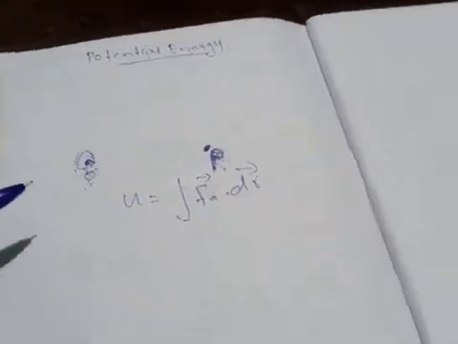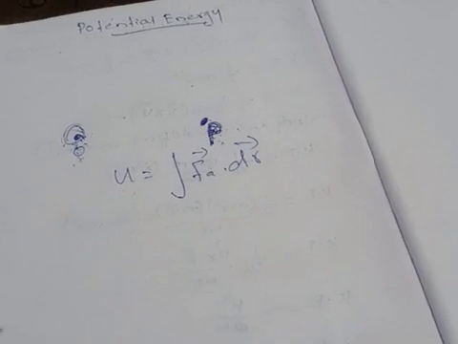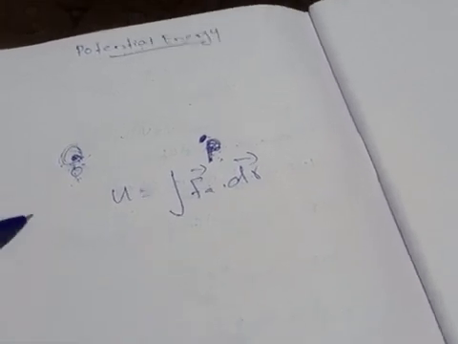There is a definition which is given in the textbook also. You can see page number 176.